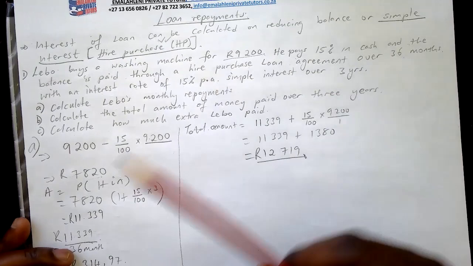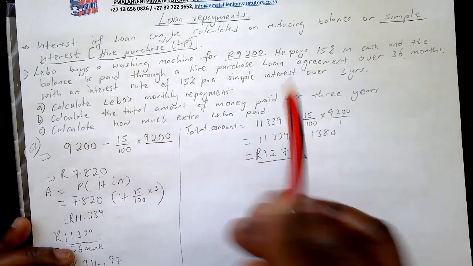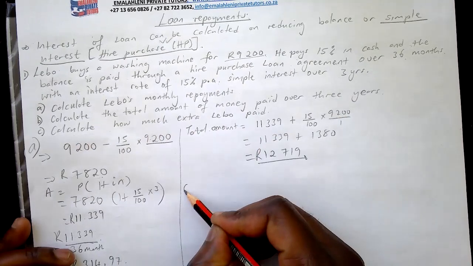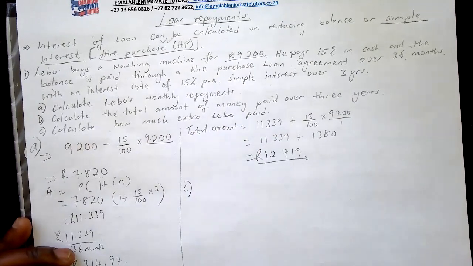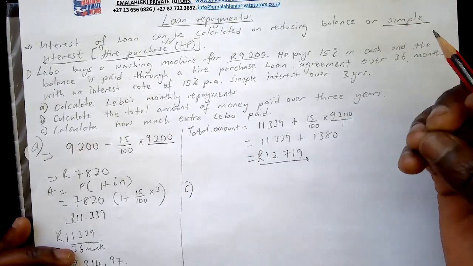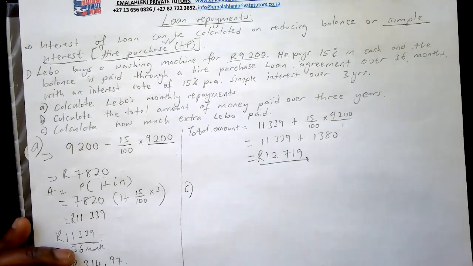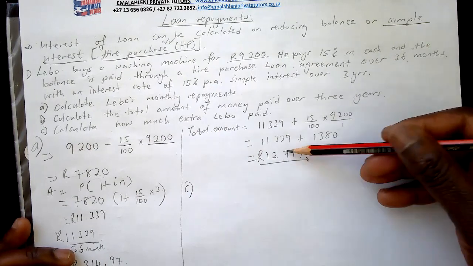Okay. Now calculate how much extra Lebu paid. So we are saying it's C. Now, how much extra did Lebu pay? We are going to say now the machine cost how much? 9,200. 9,200, but she had to pay how much? 12,719.